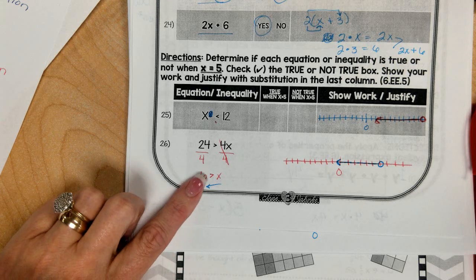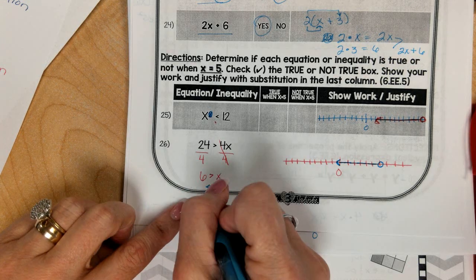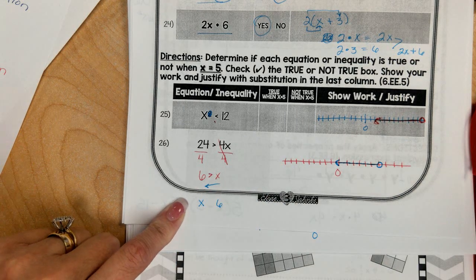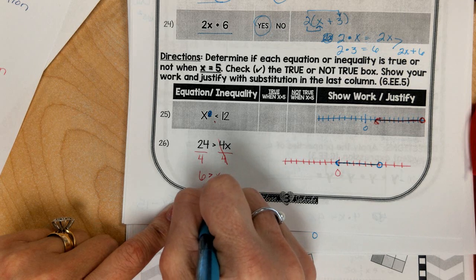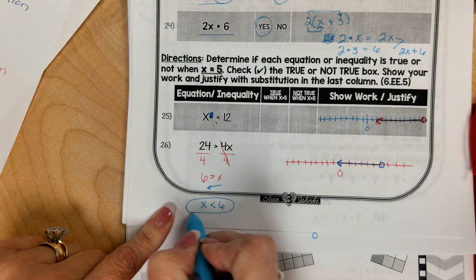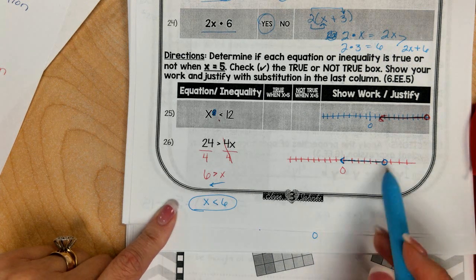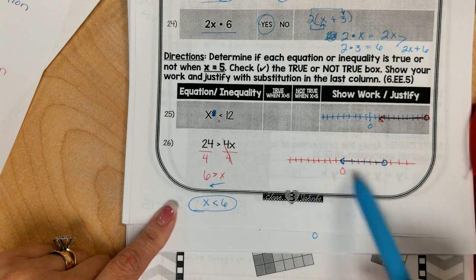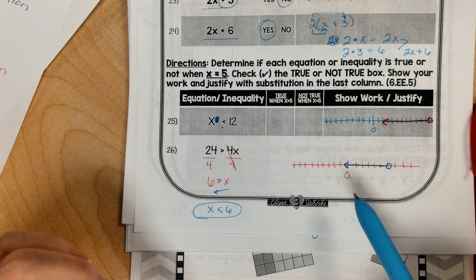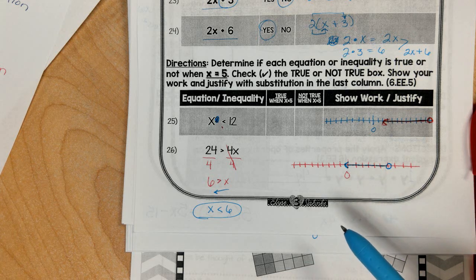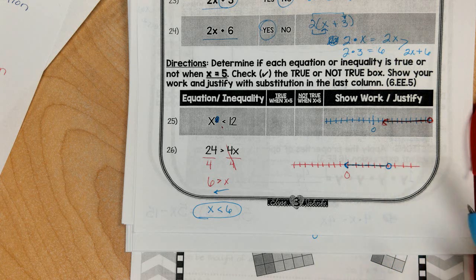If you ever want to put your variable in the front, you can switch places with these, but if you switch places, your inequality has to flip. Yeah, it has to swap. Then you can tell which way your arrow is going to go. Now, does this seem very hard? It's not hard. The biggest thing is to remember, do I use an open dot? Do I use a closed dot? Do I move to the left or do I move to the right? Well, if it's less than, you're moving to the left. If it's greater than, you are moving to the right.